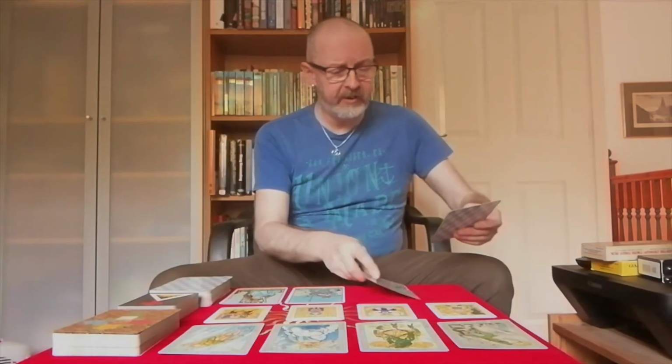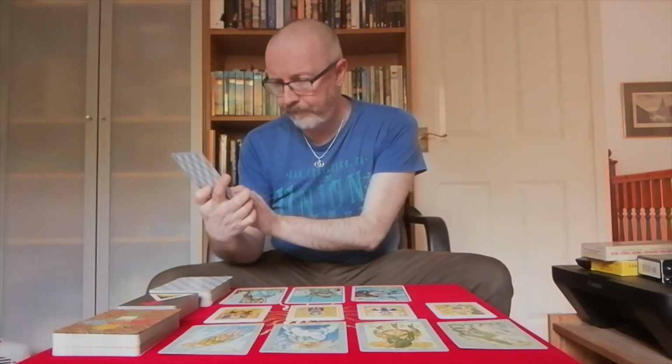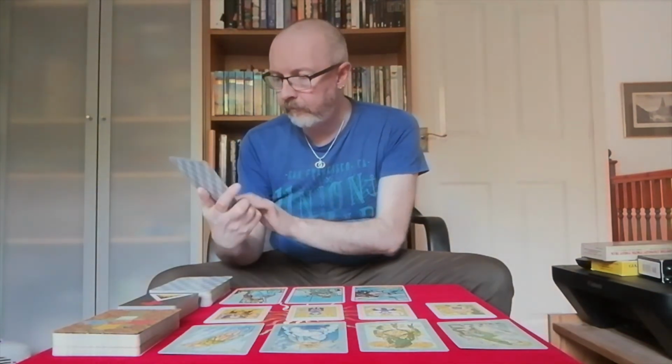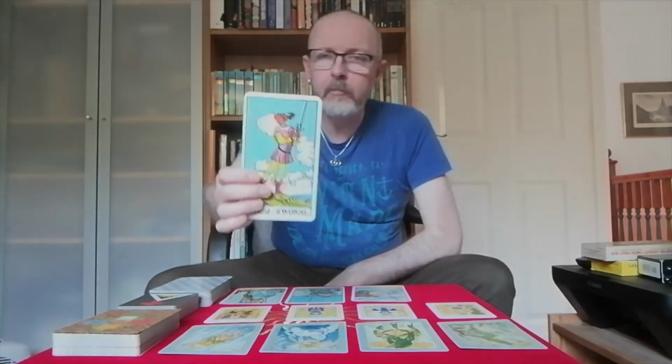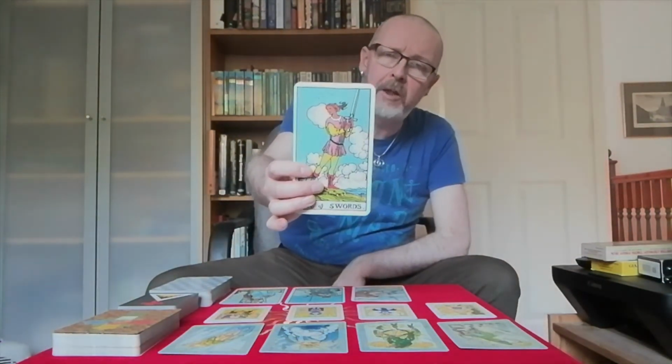Actually, something that I didn't mention, let me just go back to the page. If you notice, the sword here is inclined to this person's left. It's inclined to the right on the card, but from his perspective, it would be inclined to the left.